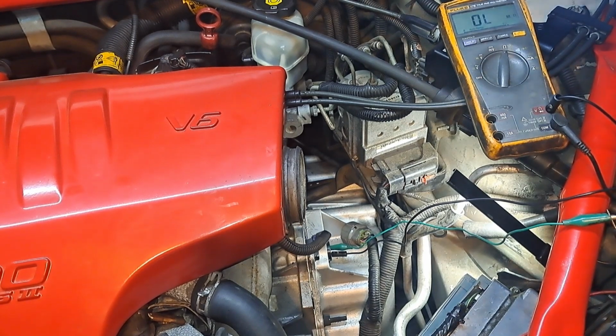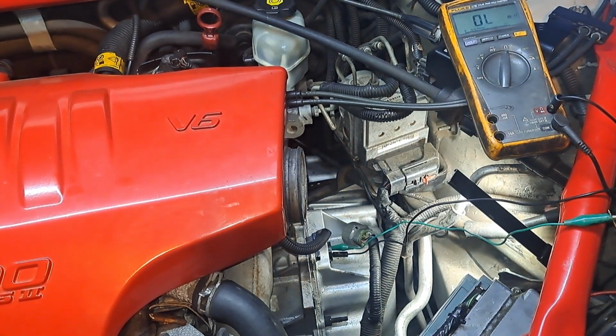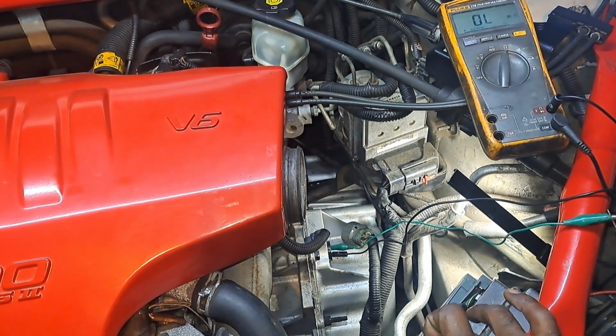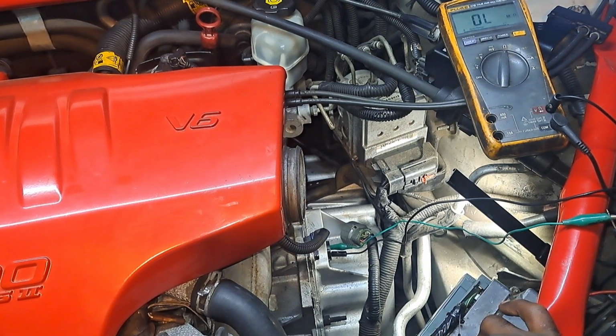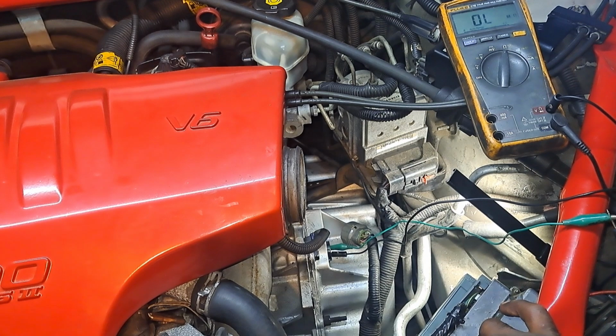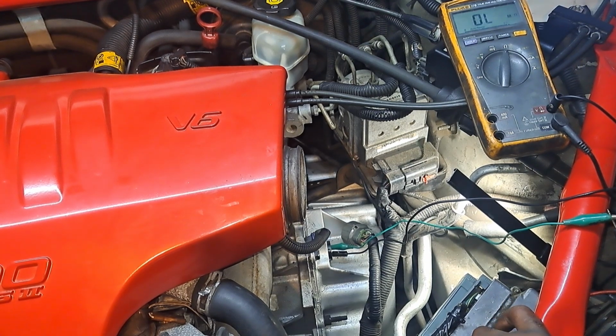So there's no transmission fluid pressure switch inside this transmission. And my feelings are hurt. It's like I pulled this back out. It ain't so bad the second time around with the same vehicle, but I don't want to have to do that.